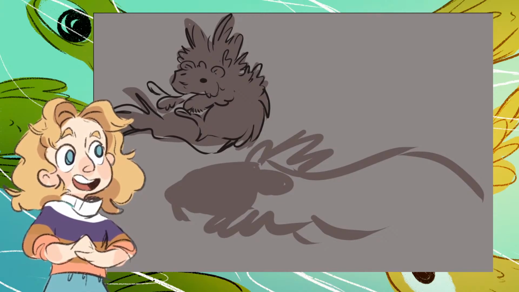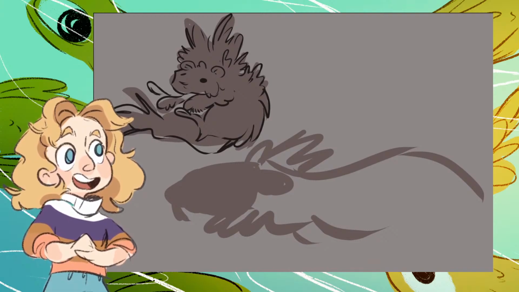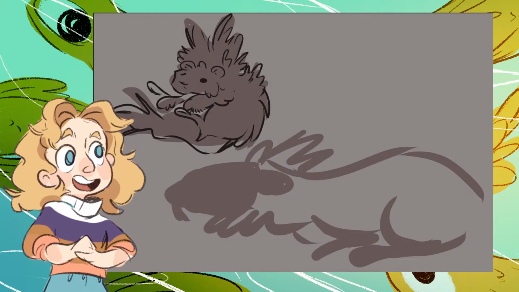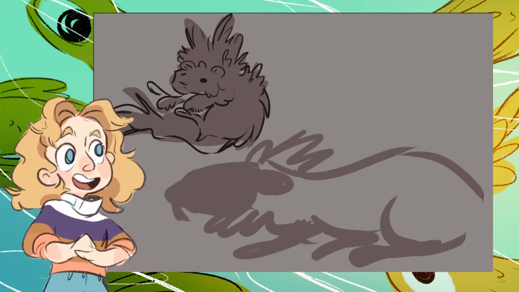What if they were so fluffy that they could trap air in their fur? And they could just keep the babies underwater in the kelp nests by trapping air in their fur.